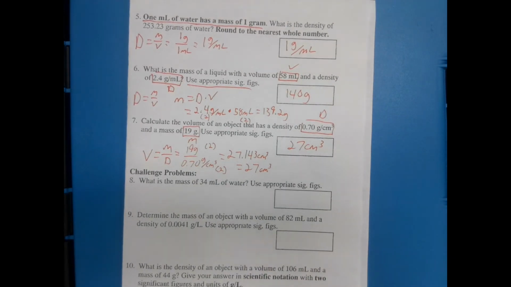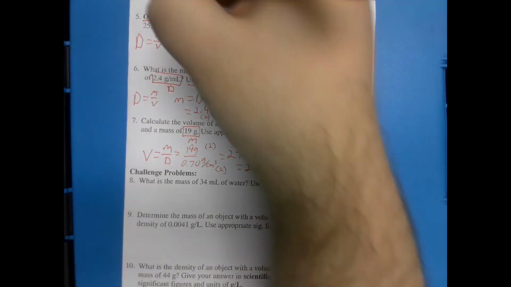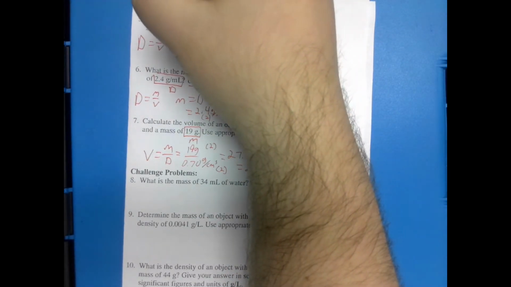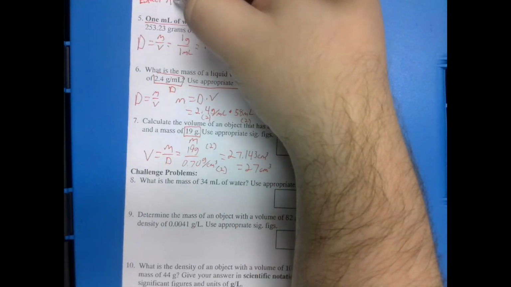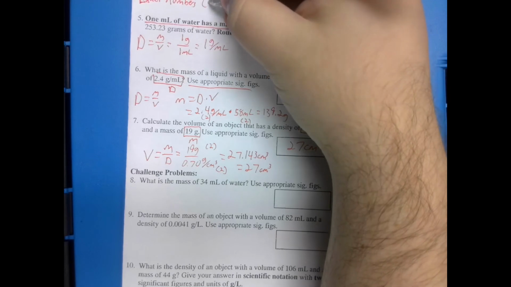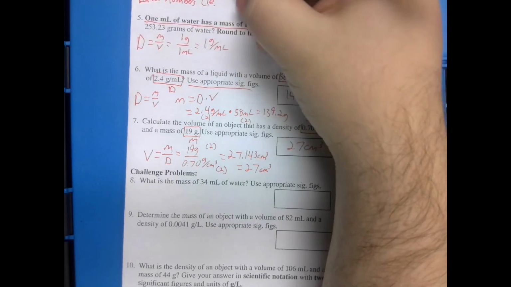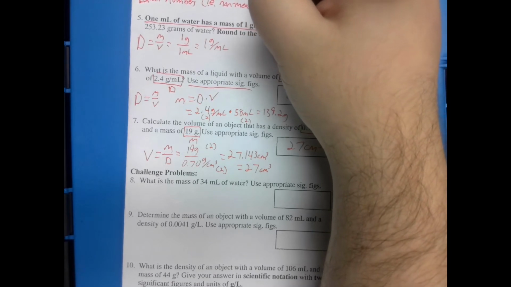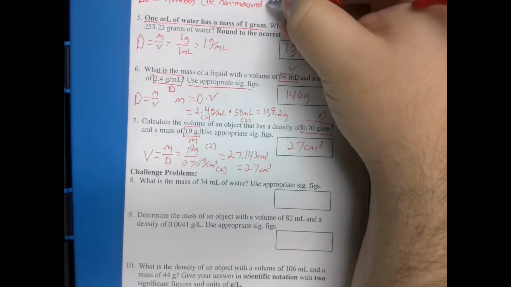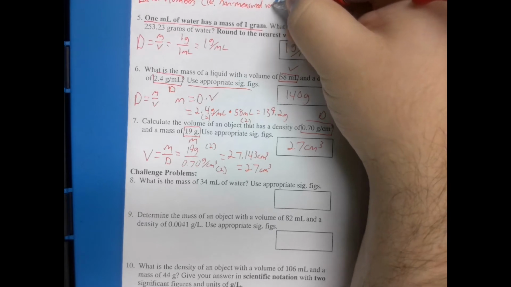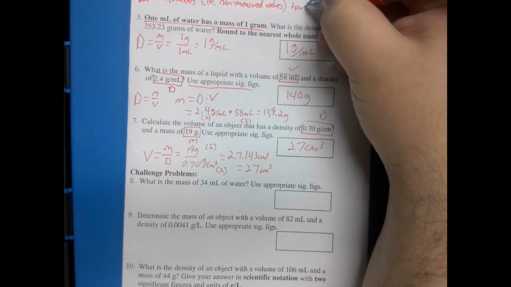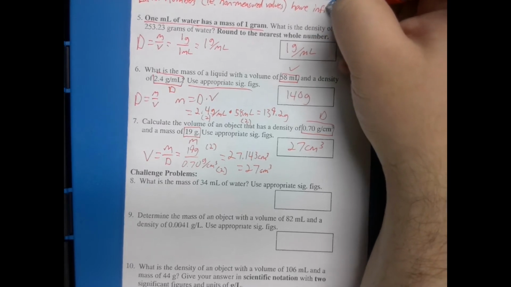One thing I should note, exact numbers, i.e. non-measured values, have infinite significant digits.